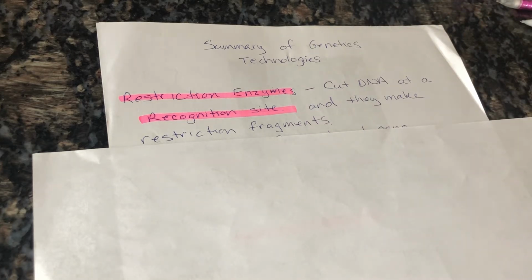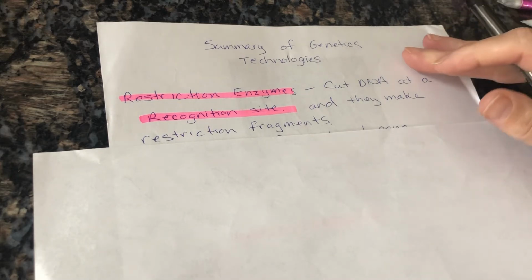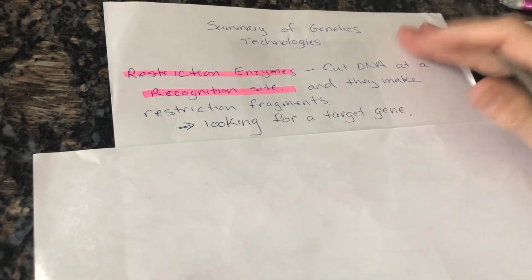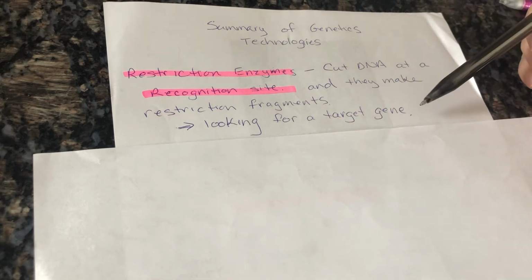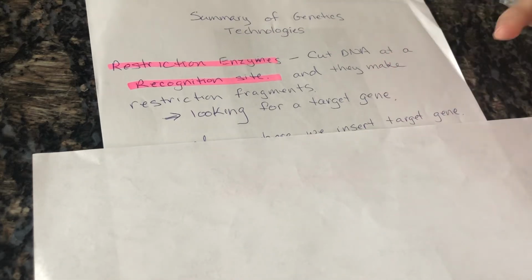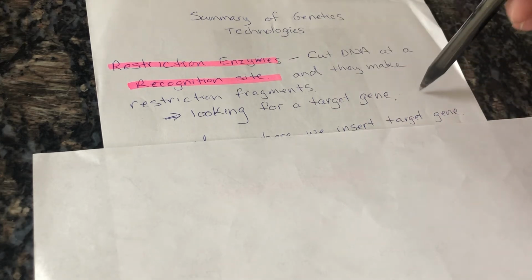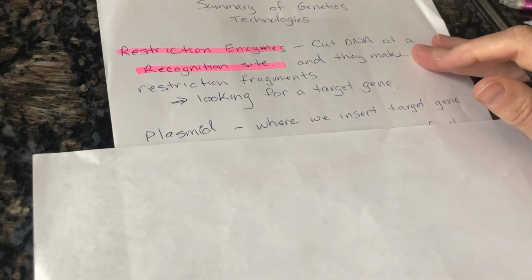So what was the original purpose? Again, the purpose is because this would disable the viral DNA and the bacteria wouldn't get sick. What are the bacteria looking for? They're looking for a target gene, so they're looking for a place to cut. And that place to cut is the recognition site. We are looking for a target gene when we use these guys.